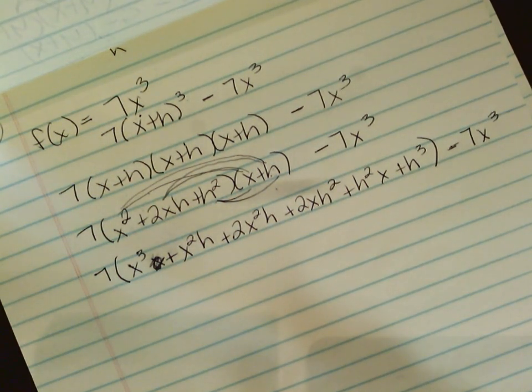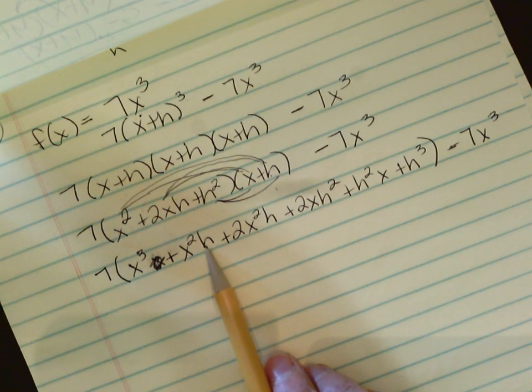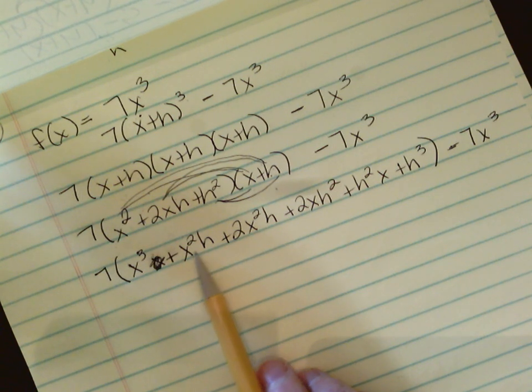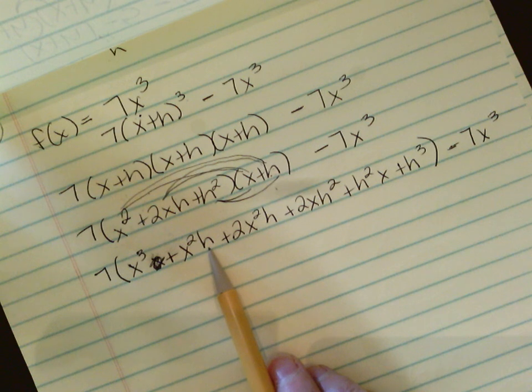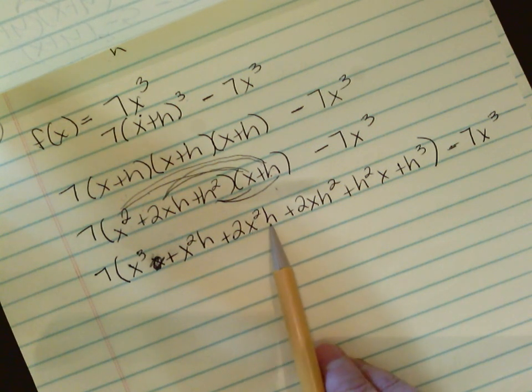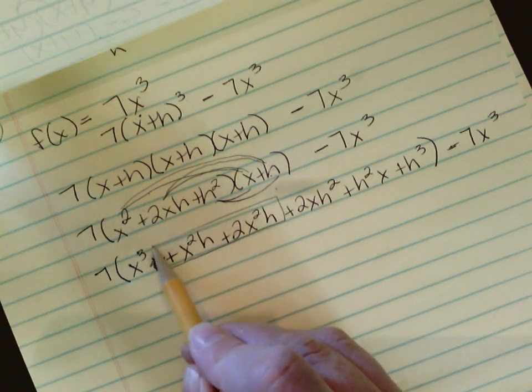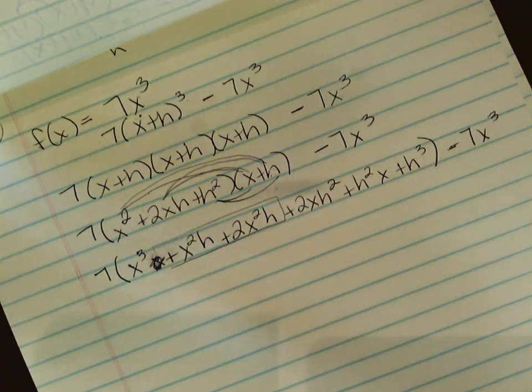They do not have to be in the same order though, which means, let's look at this. Here I've got an x squared and an h, which means I'm looking for anything else that has an x squared and an h. But look at this next term. It's got an x squared and an h, which means these 2 terms are like terms. I can put those together.